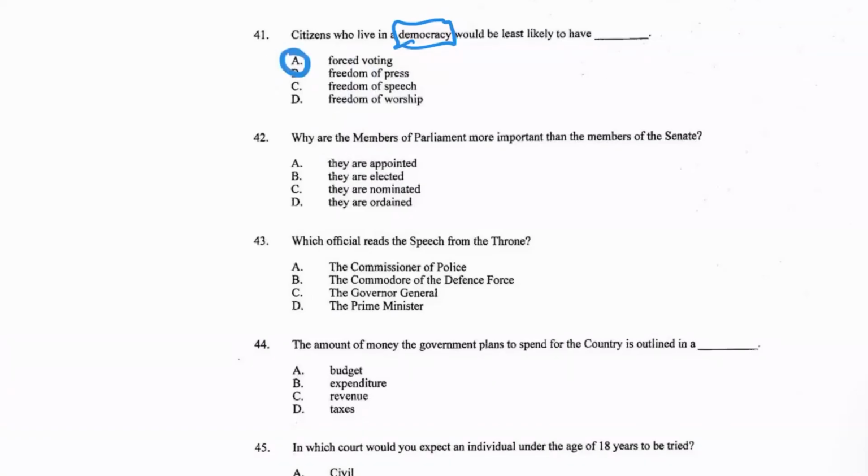In a democracy, you're not forced to vote. You have the option to vote. But if you're in a dictatorship, you have to vote. In fact, I recently read that in Ecuador, they are being fined if they don't vote. I don't remember how much, but there's a fine for people who didn't vote in their elections.